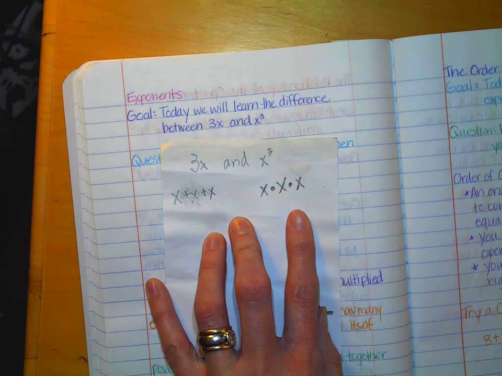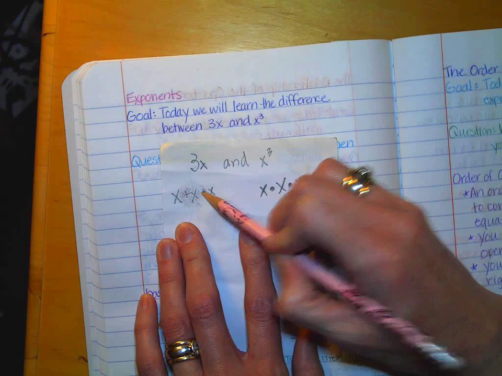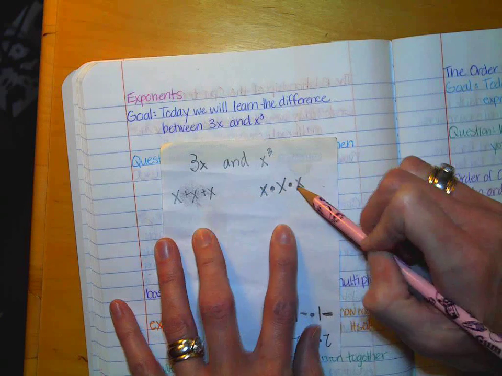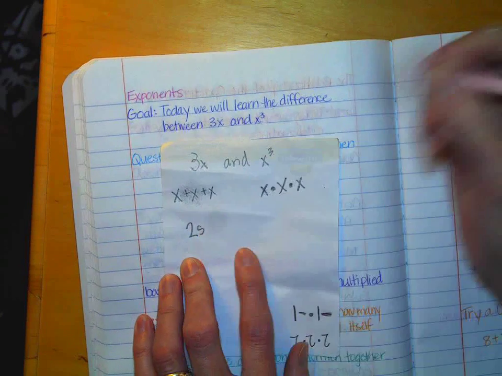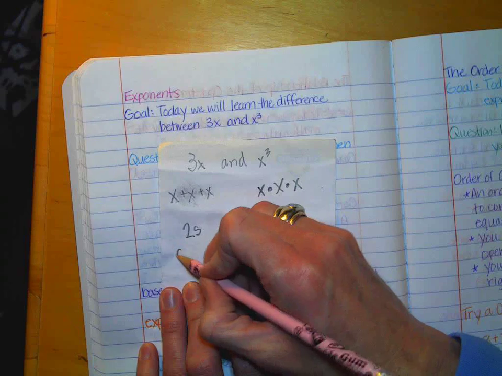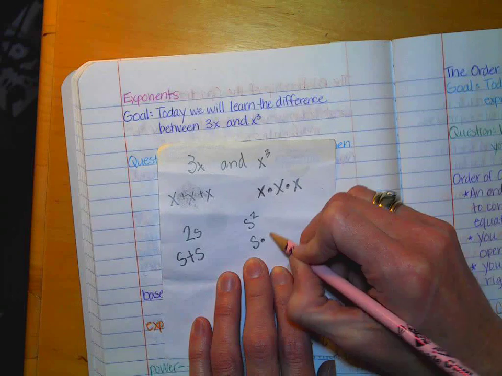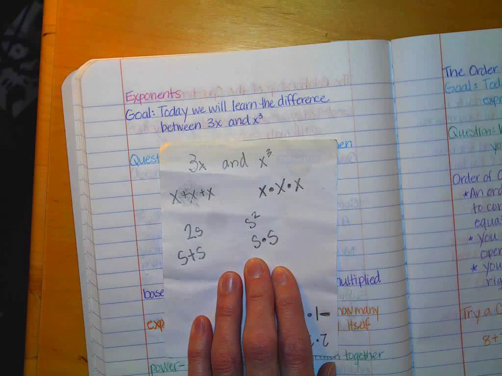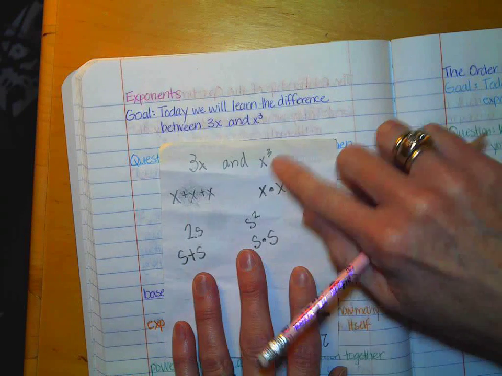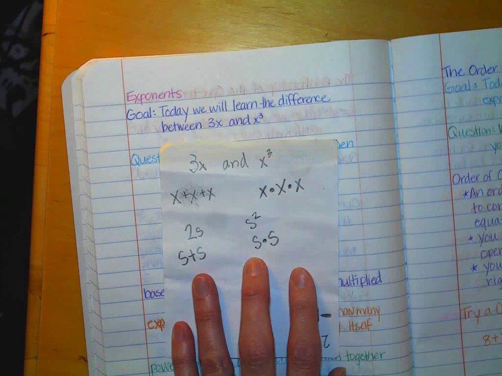Now, I need you to be very careful in what you're looking at right here. 3 times x means x plus x plus x. X to the third power means x times x times x. If I had 2s, 2s would be s plus s. S squared means that you're taking s times s. Do you see the difference? If there is a coefficient sitting next to the variable, you're adding that number of variables together. If you have an exponent that's touching the variable, then you're multiplying that many of them.